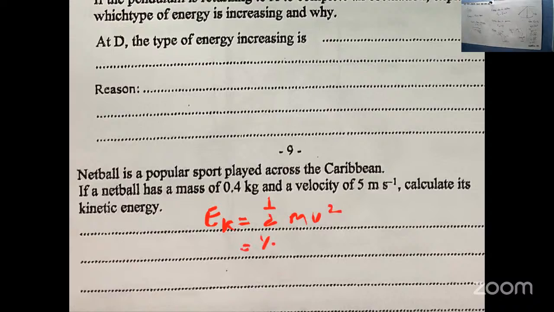So we know what half is. What's the mass of the object? 0.4. And what's the velocity? 5. Nice. 5 joules? Very good. Right, very good.